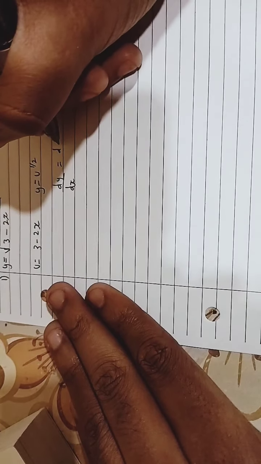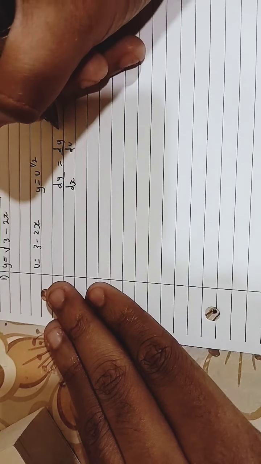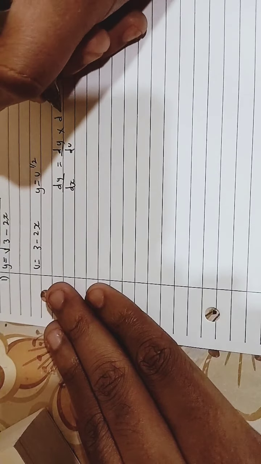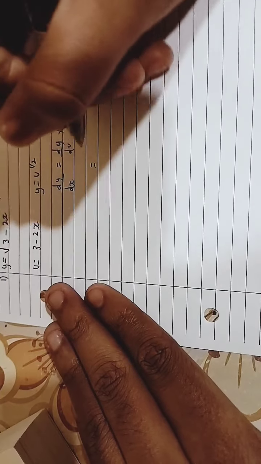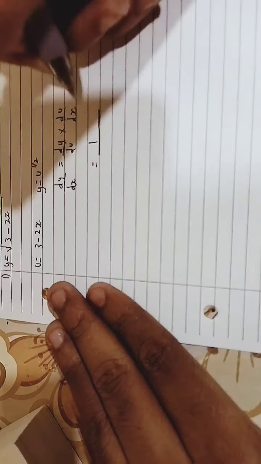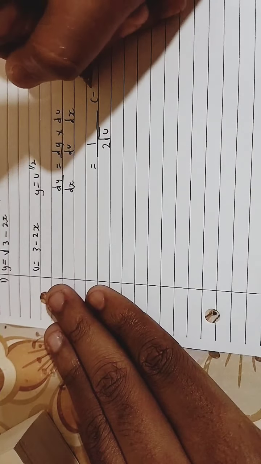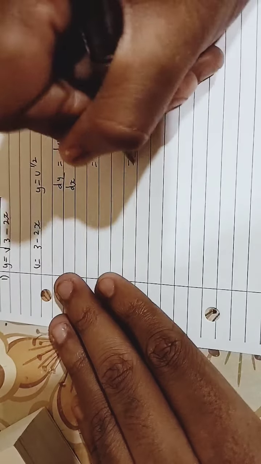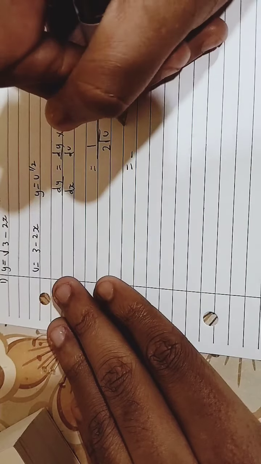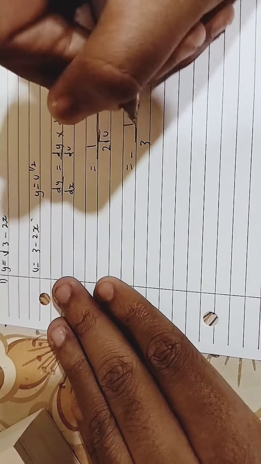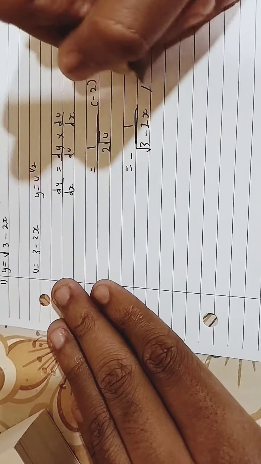dy over du times du over dx, which equals 1 over 2 square root u, times negative 2, and that equals negative 1 over square root of 3 minus 2x. This is our answer.